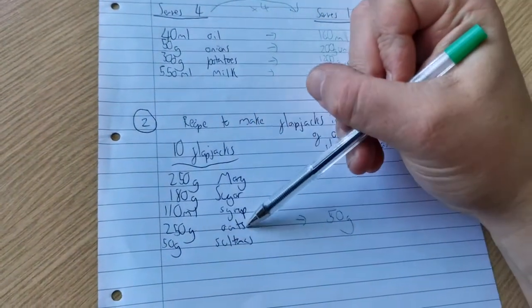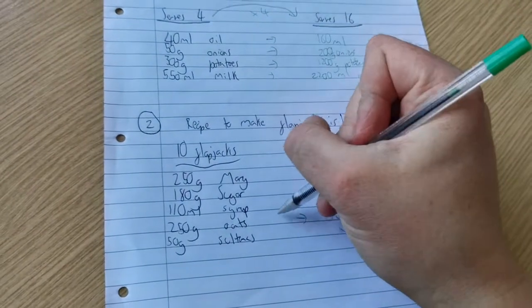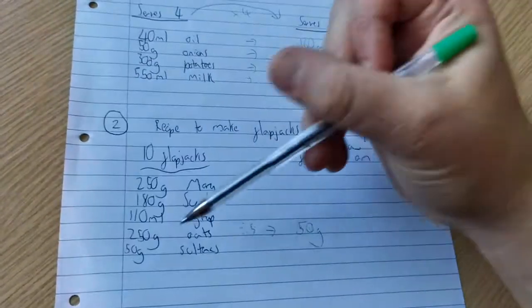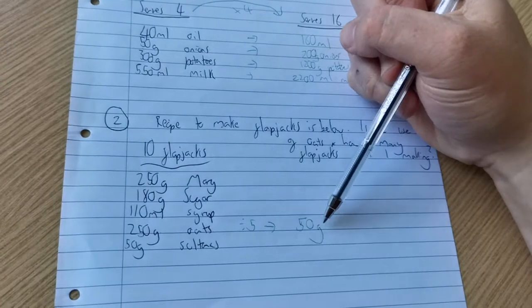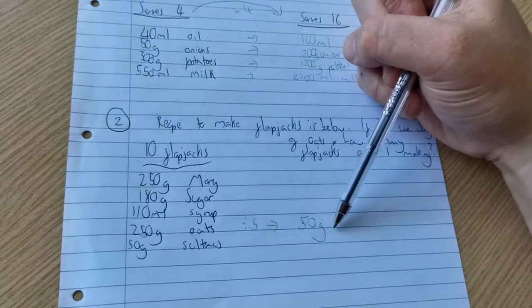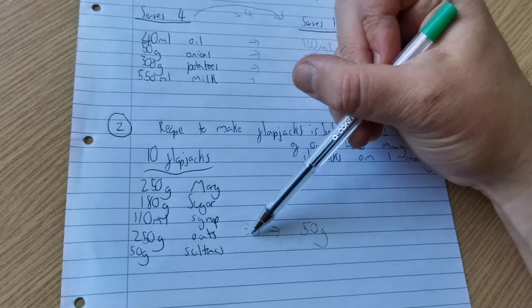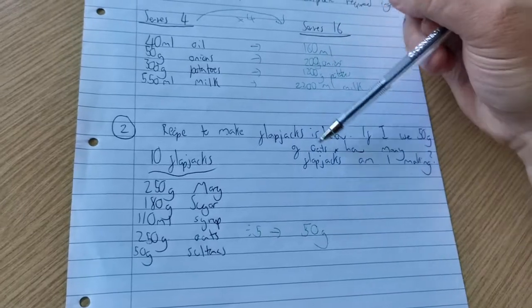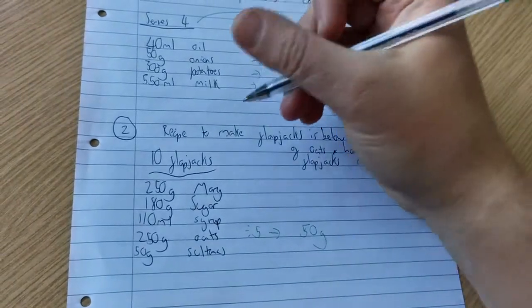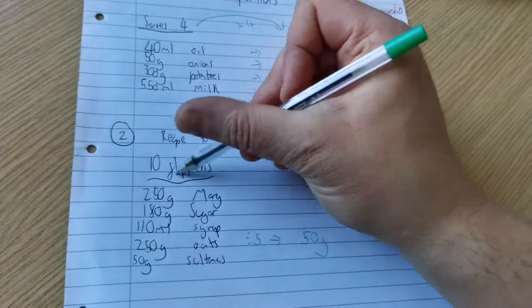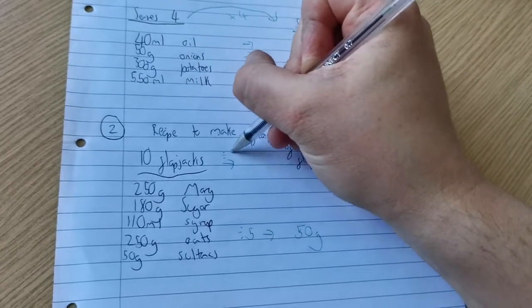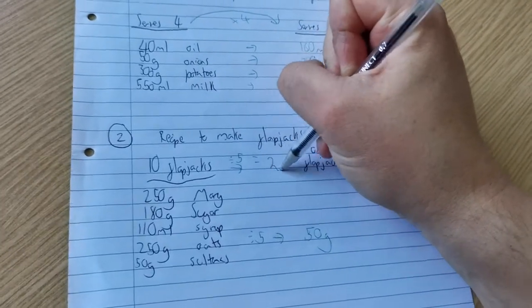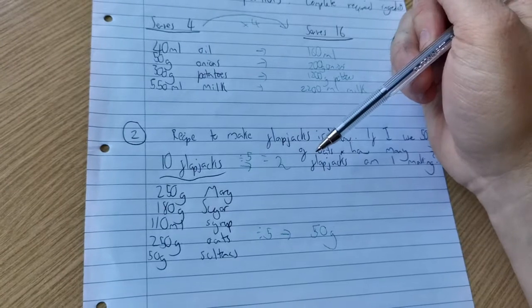There's 250 grams of oats. Now I'm using 50 grams. So I'm actually dividing the amount of oats I'm using by 5. I've got 5 times less grams here of oats, so that's dividing by 5. Therefore, if I want to know how many flapjacks I'm making, 5 times less, I'm going to divide 10 by 5. And that's going to be 2 flapjacks.